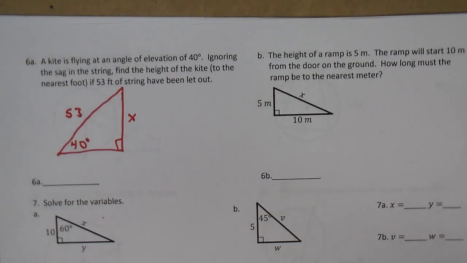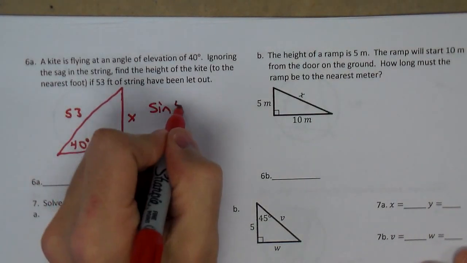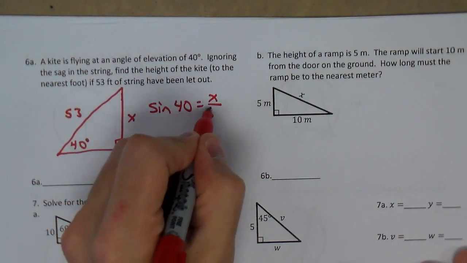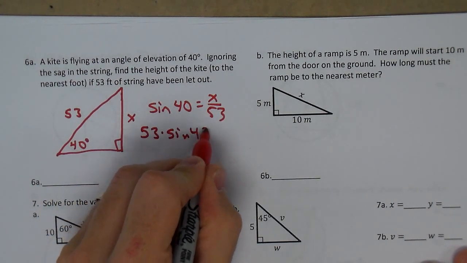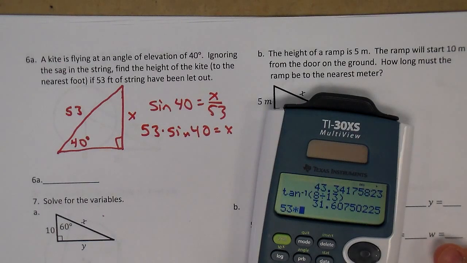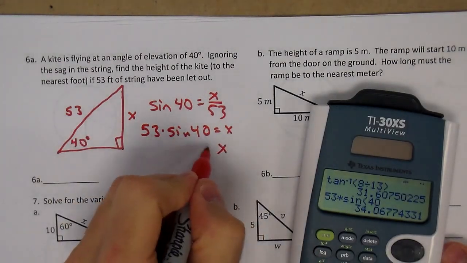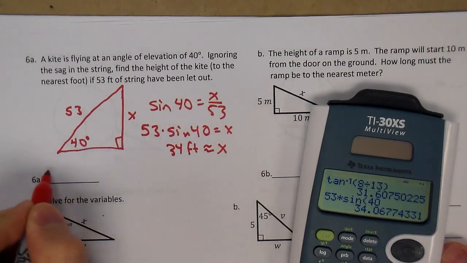So we set up the problem, now we've got to pick the trig ratio. It looks like sine of 40 equals x over 53. I multiply the 53 over. So now it's going to be 53 times sine of 40 degrees, and x comes out to be about 34 feet.